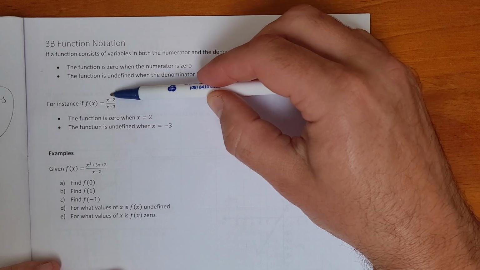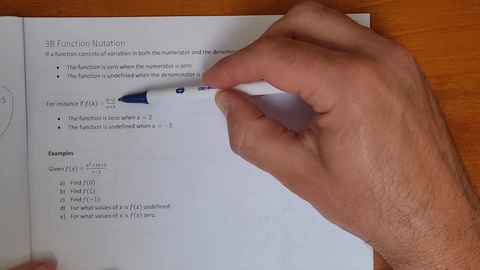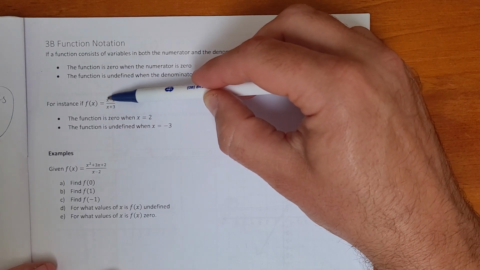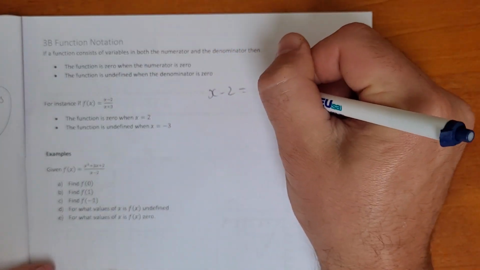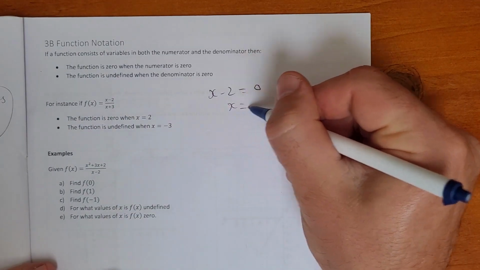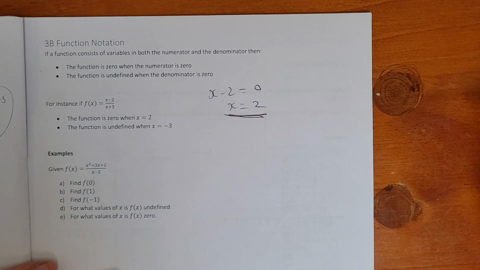It's going to have zeros. It's going to equal 0. It's going to cross the x-axis. It's going to have its roots when the top equals 0. So that is x take 2 equals 0, and the solution to that is x equals 2. When x equals 2, the function is 0. That's its x-intercept. That's what we call its roots.